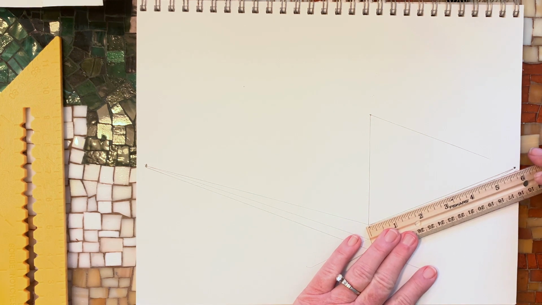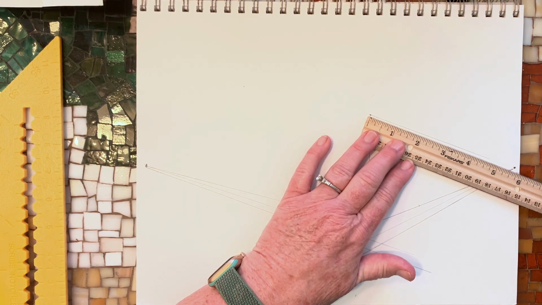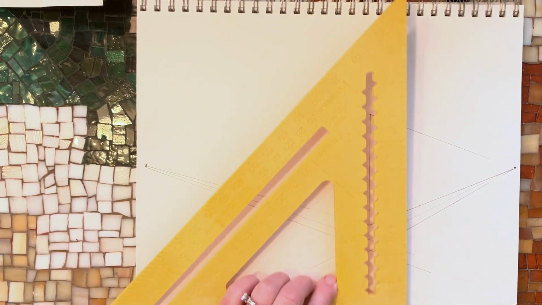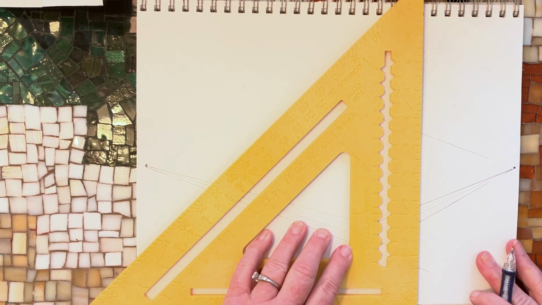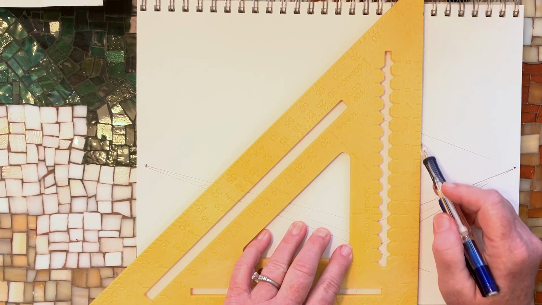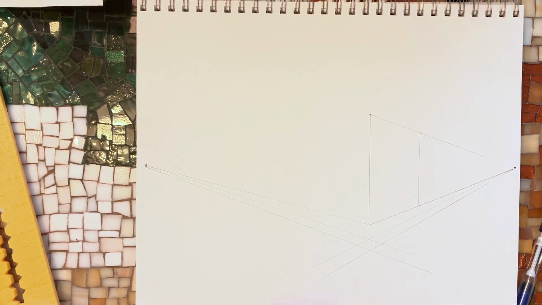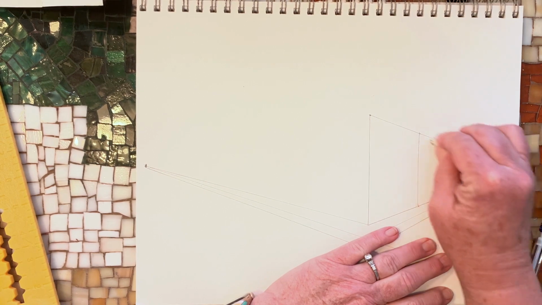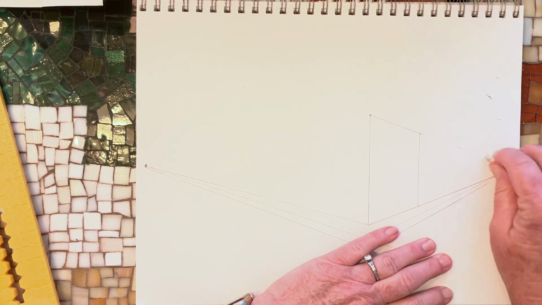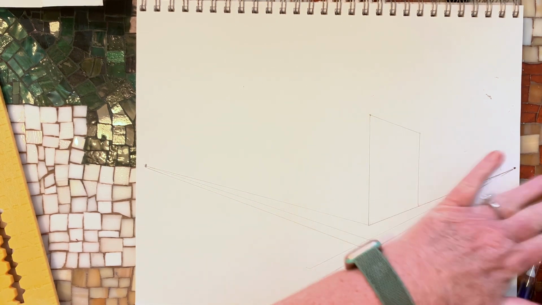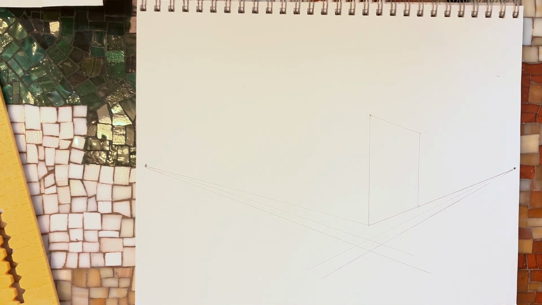I can come down here and measure 2 inches on this line, and I can measure 2 inches on this line. And I can put my right angle in there and draw a line. Now, all of this can be erased. That's the side of our building. I'm not going to erase the end of the building. I'm going to leave that there for right now.